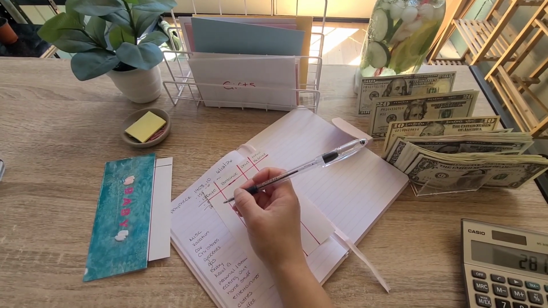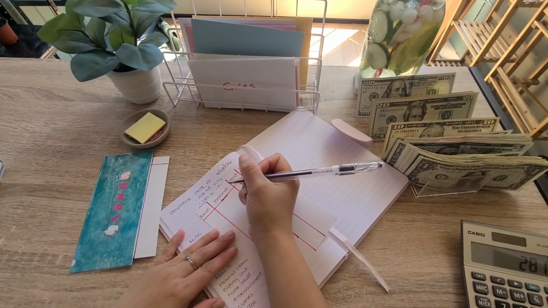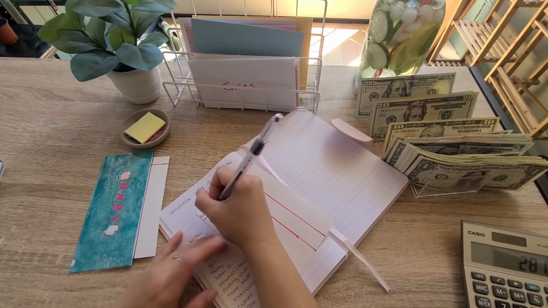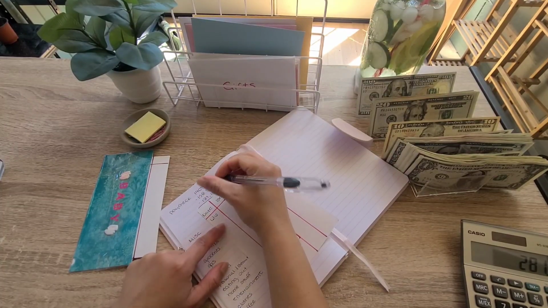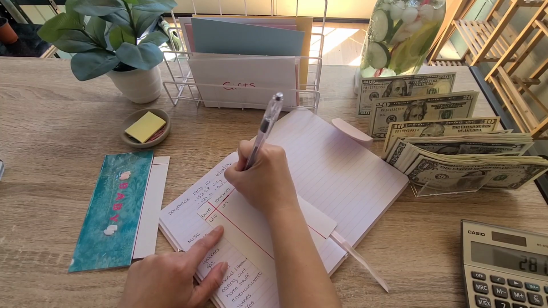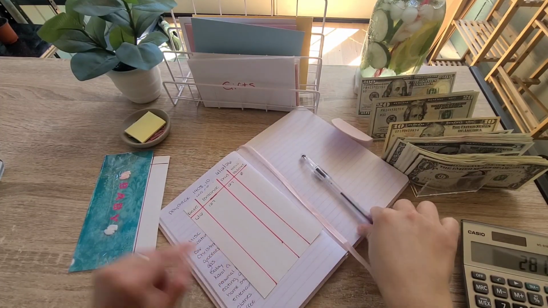So let's write down. I don't remember. It was sometime this week that I paid the 127, but I'm just gonna label it as today. So it's 127 and I paid 127, so my balance is 0.